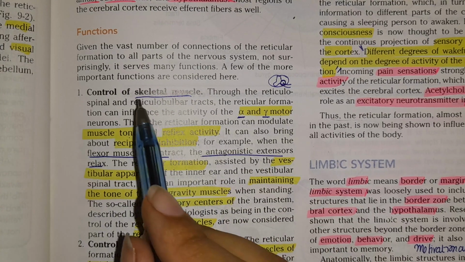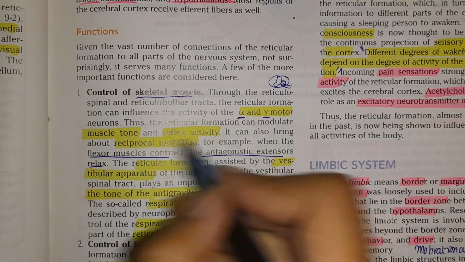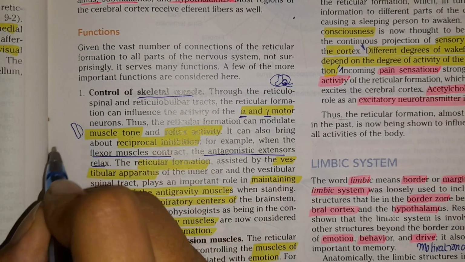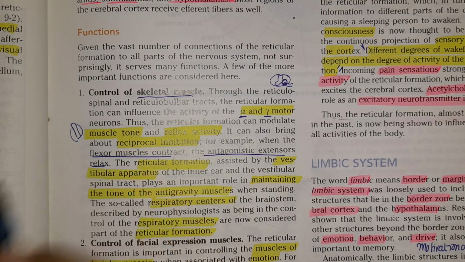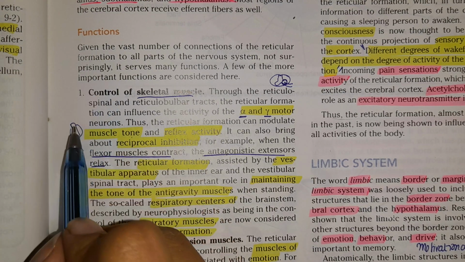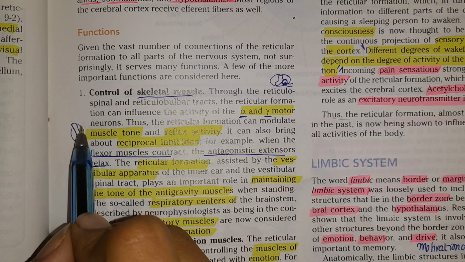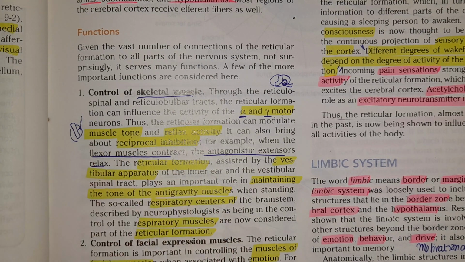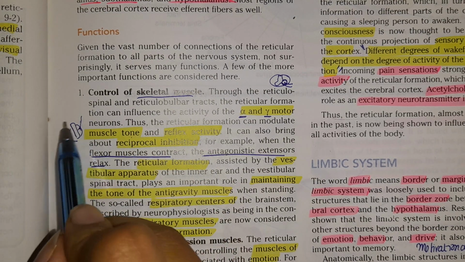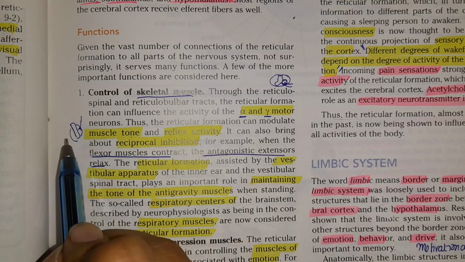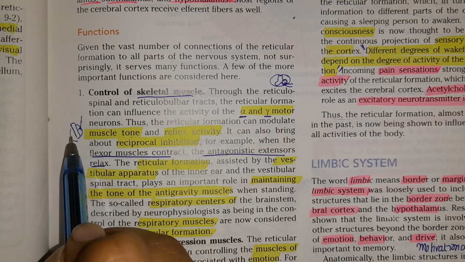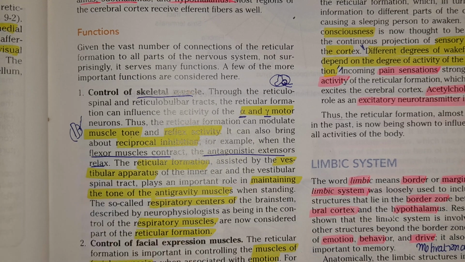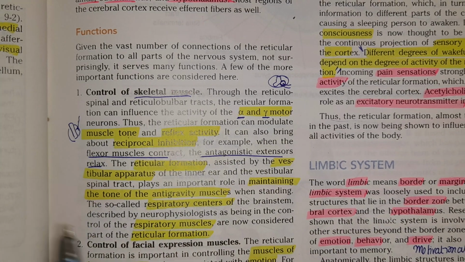Another thing is reflex inhibition. What is reflex inhibition? For example, this is your arm, and your arm has a flexor muscle above and an extensor downwards. So if there are some nerves coming to innervate the flexor muscles and the flexor muscle flexes, then the reciprocal activation or inhibition of the antagonist, the extensor, will be done by the reticular formation, because it's a type of reflex action.